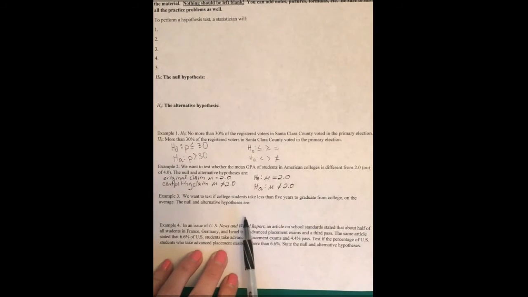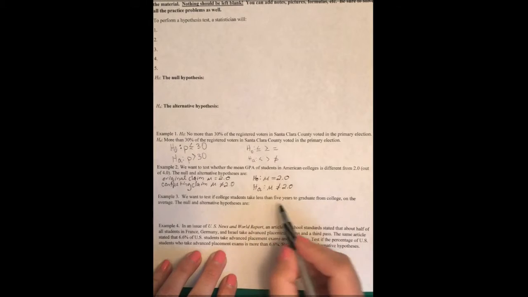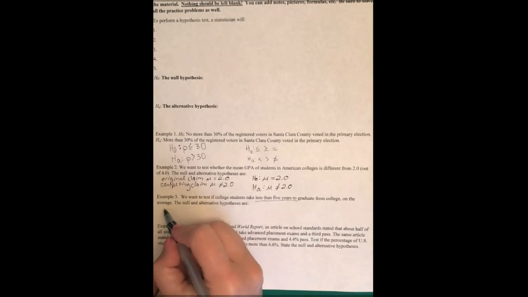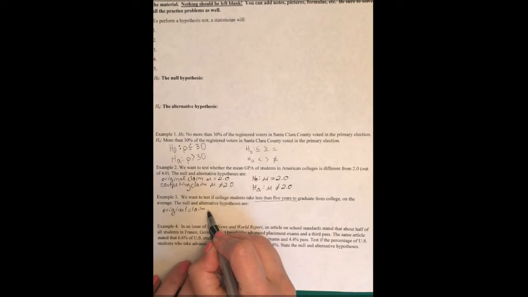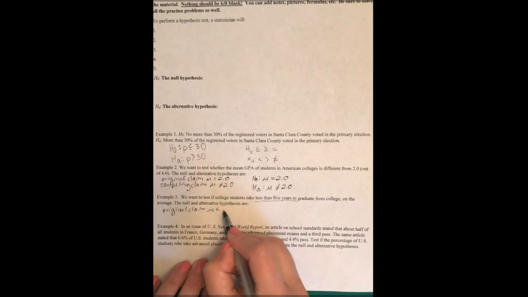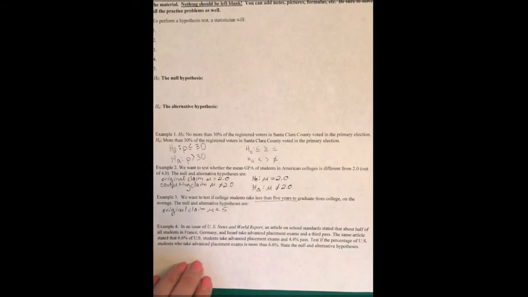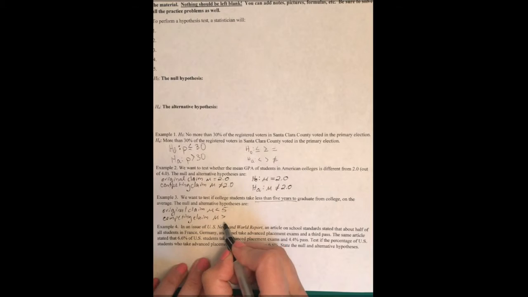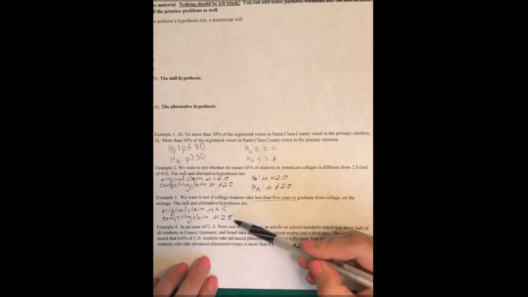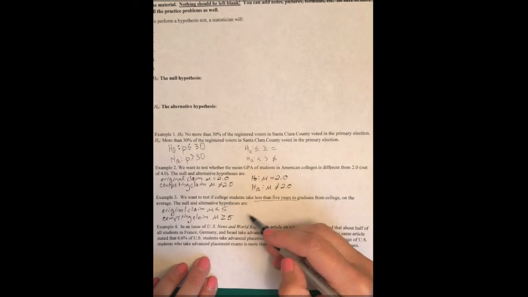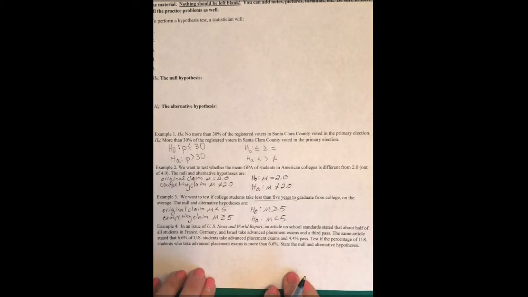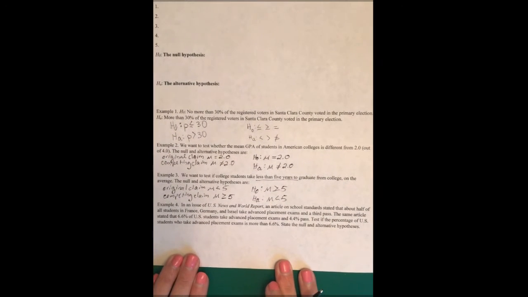Example 3. We want to test if college students take less than 5 years to graduate from college on average. We have to find the null. So the original claim is that college students on average take less than 5 years to graduate. So then our competing claim is that college students would take equal to 5 years or more, greater than or equal to 5 years. So when we look at these two, remember that the null hypothesis always has the equals in it. So that's our null hypothesis, and our alternative is less than 5. So with some practice, these get easier.